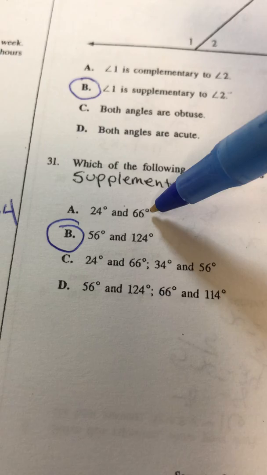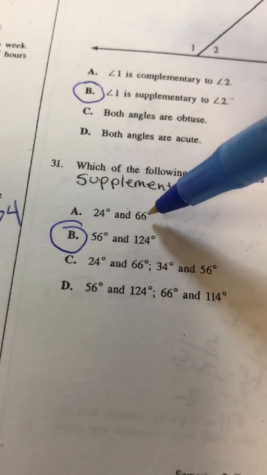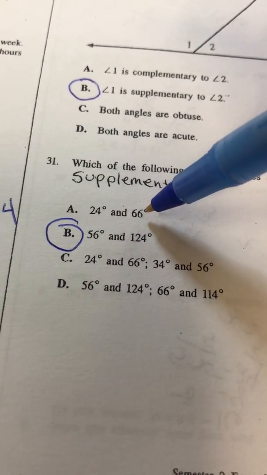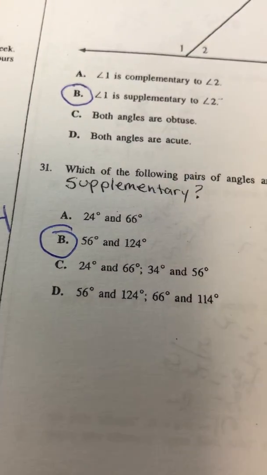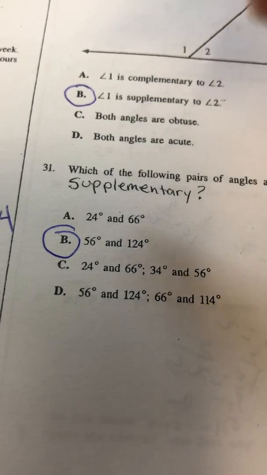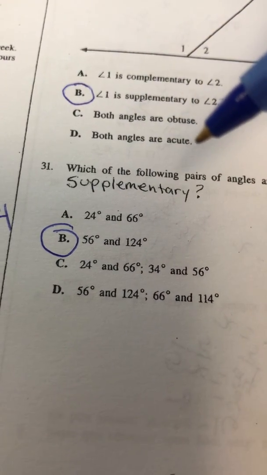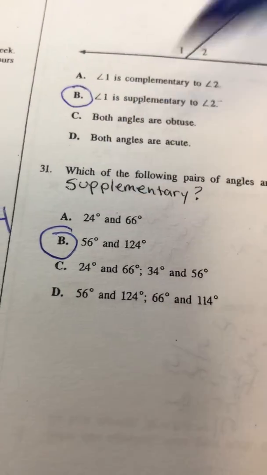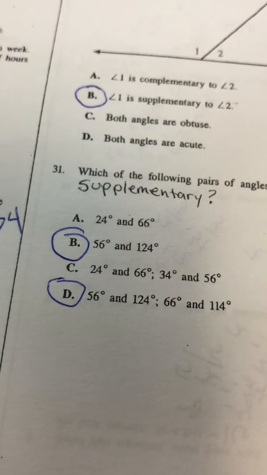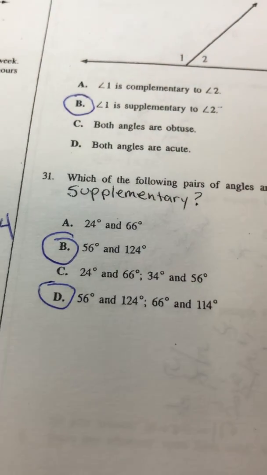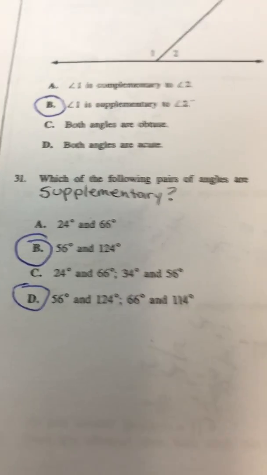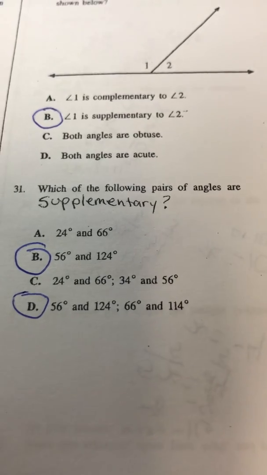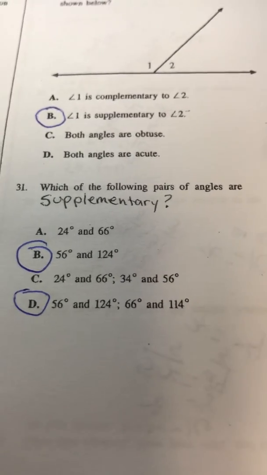Option A and option C are both complementary. Option D would also work if you wanted to choose that. Okay, so you could have B or you could have D. Questions about 31? On your exam, I'll ask you to choose one of them. You don't have to choose both.